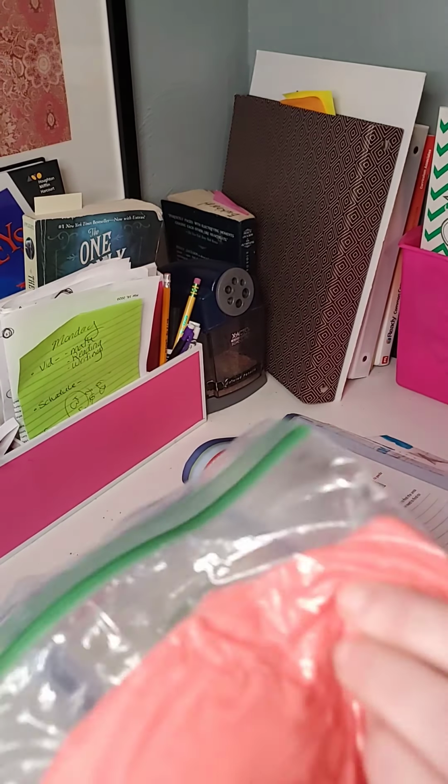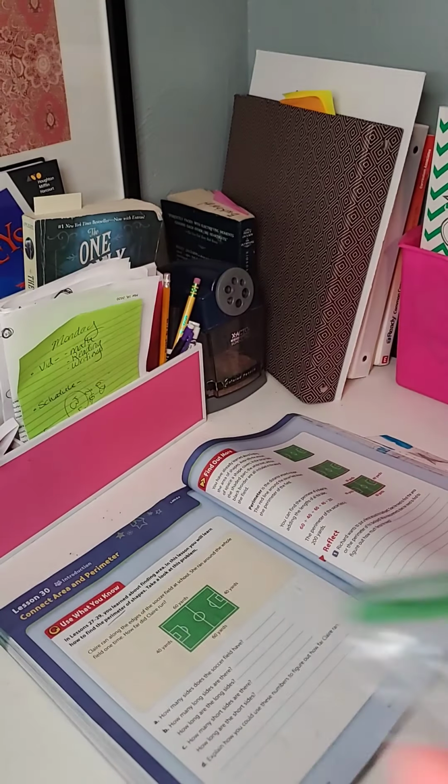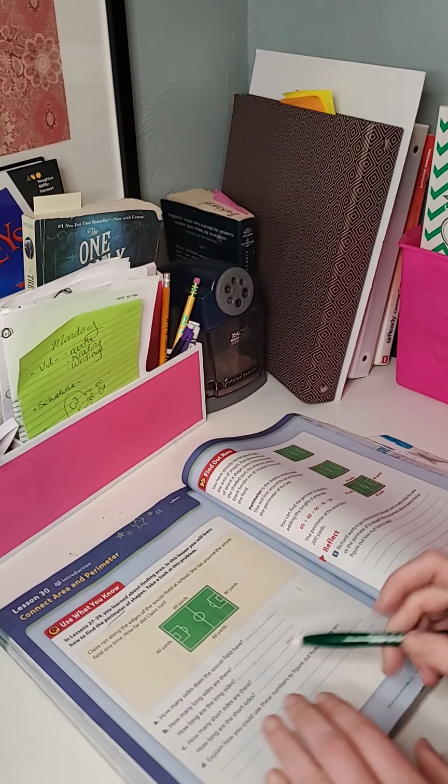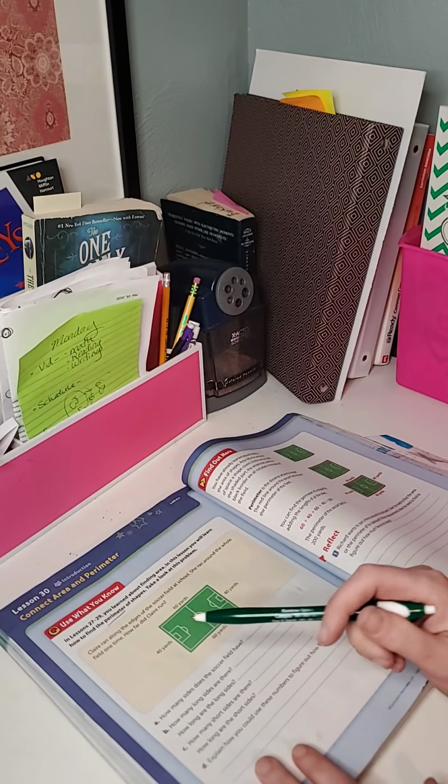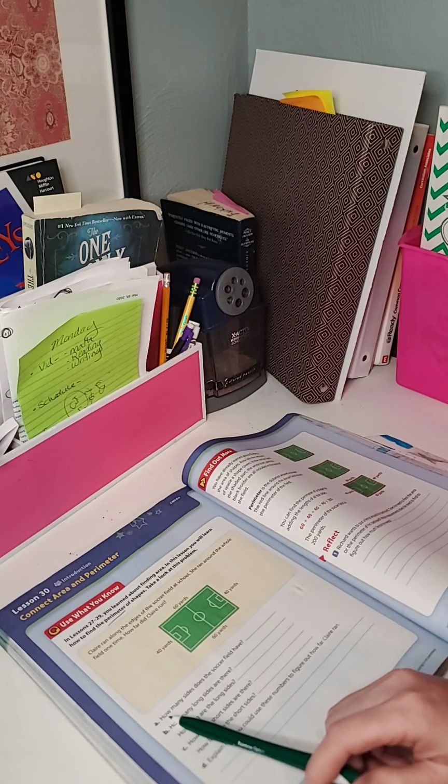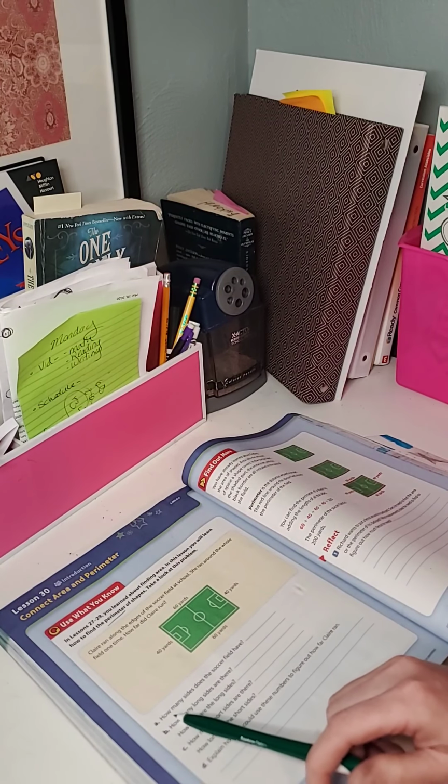Nora really wants to show you all. I just made a slime. Okay. So, I do not want to hear it crinkling though. Okay, I'll put it to the side. My book fell.